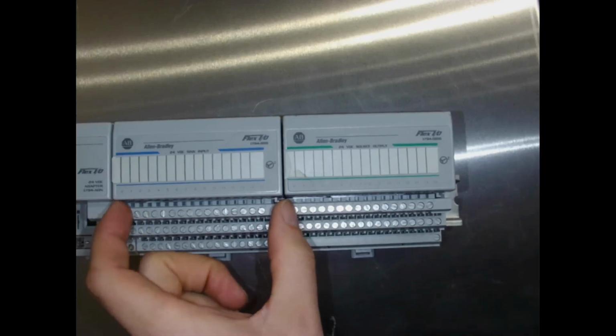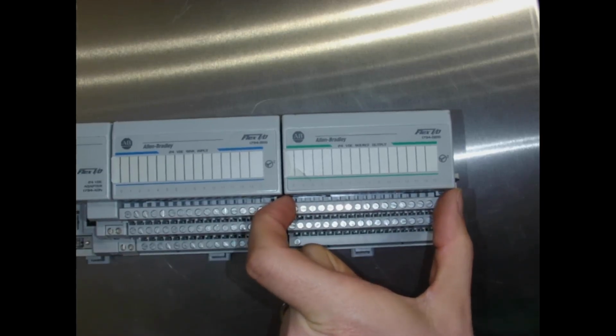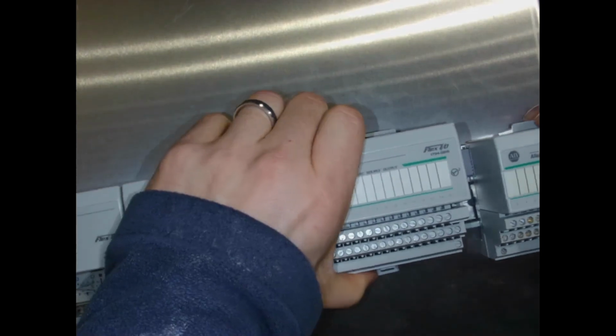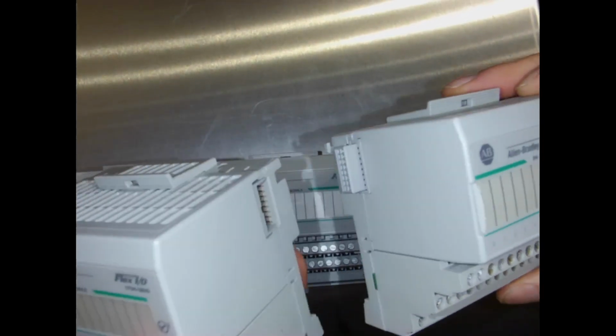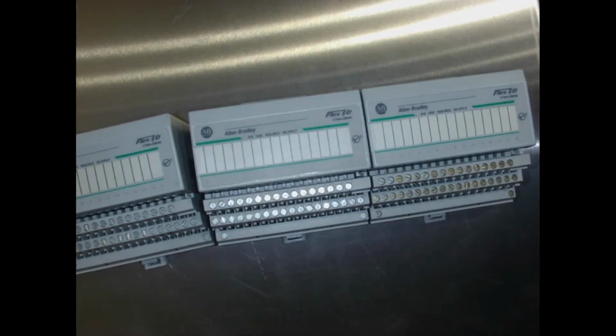I have 24 volt sink inputs, and there's 16 of those. And I've got a 24 volt source output, and there's 16 of those. The kind of crazy thing about this, to me at least, which is crazy and wonderful at the same time, is that you could add another one to this. You can take these and just pop them together like that, and you could keep adding more and more things to this.